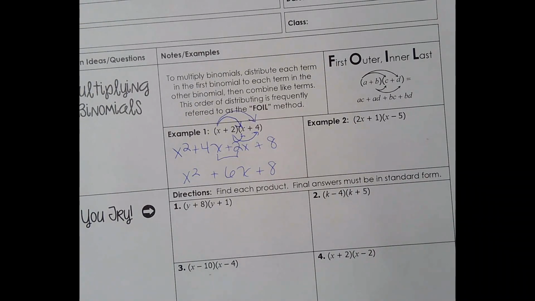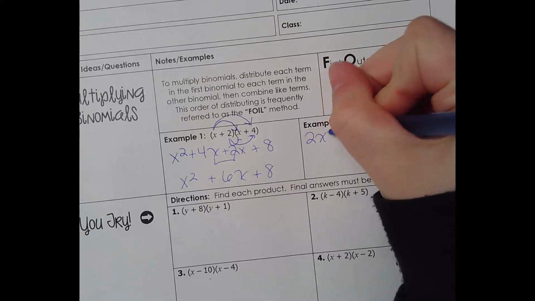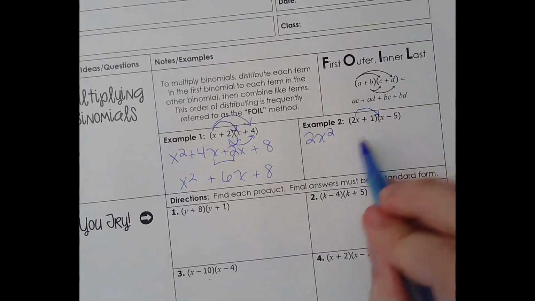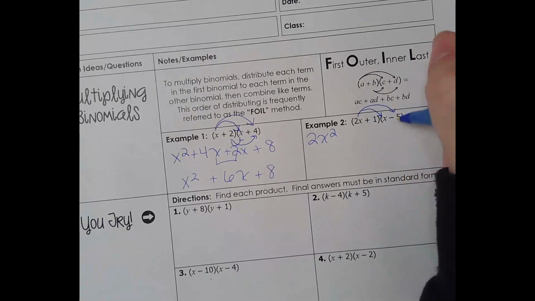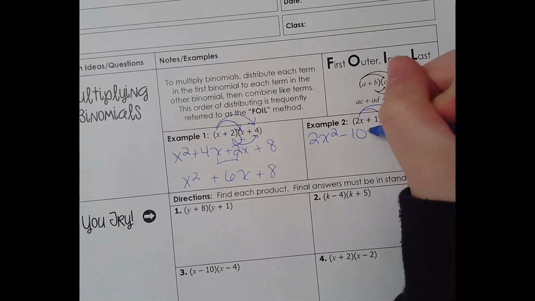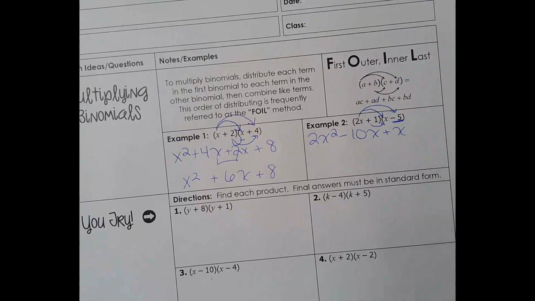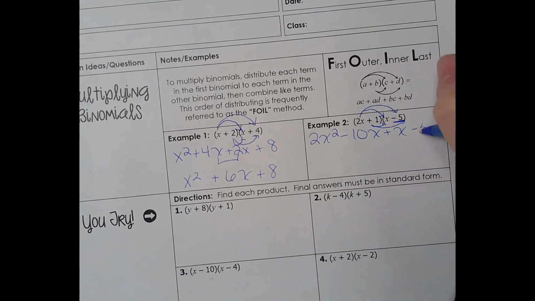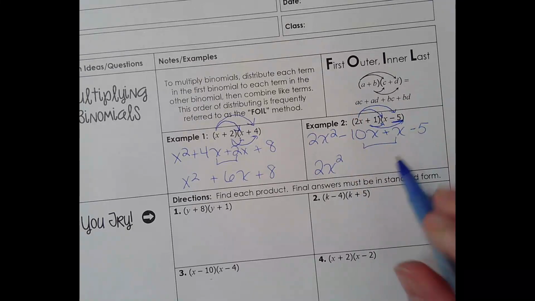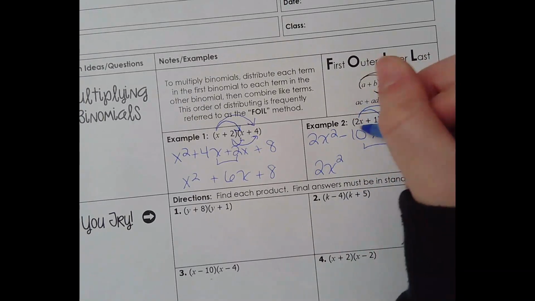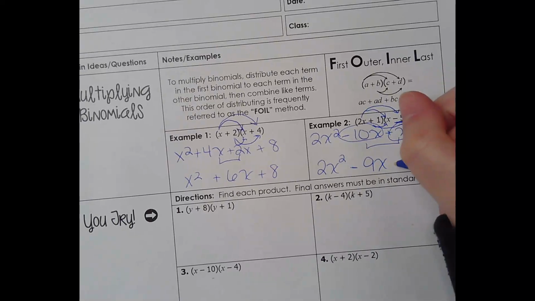Now let's do example 2 together. We have 2x times x, 2x squared. Right, because we have two x's there, so we have to square them. 2x times negative 5, so remember the negative goes with it, so that's negative 10x. Then we are doing 1 times x, so that's plus x. And then 1 times negative 5 is minus 5. We combine the two in the middle, and we get 2x squared stays the same. Negative 10 plus positive 1, so just remember negative plus positive. So that's negative 9x, and then minus 5, just like that.